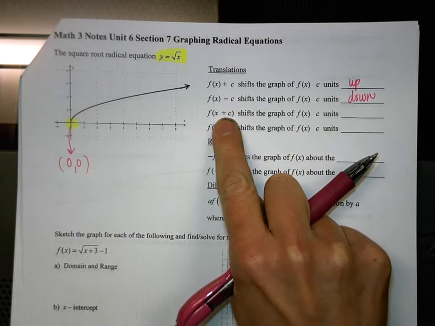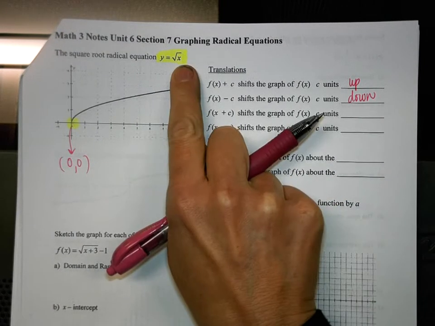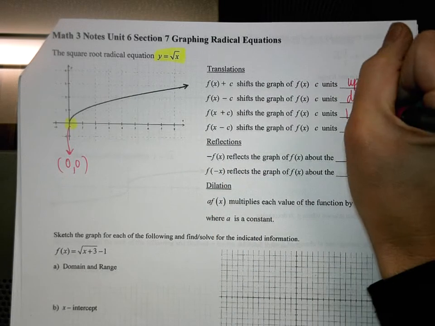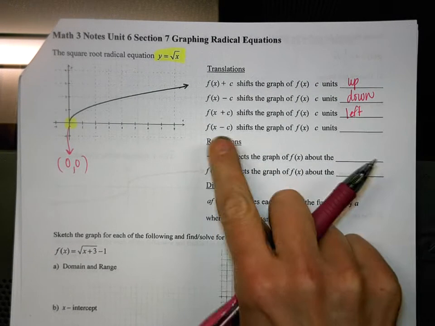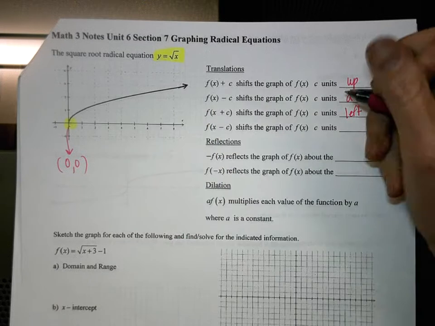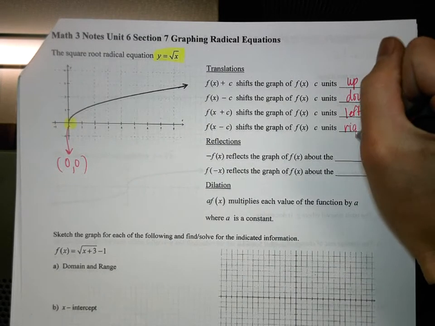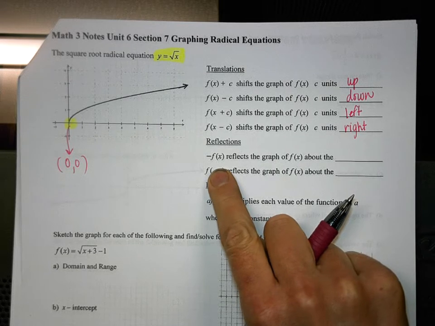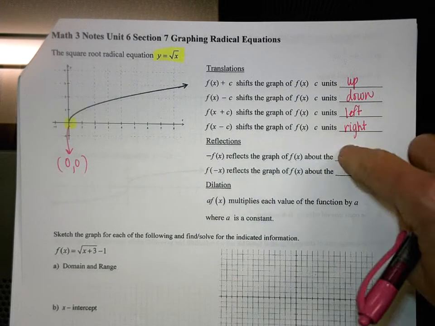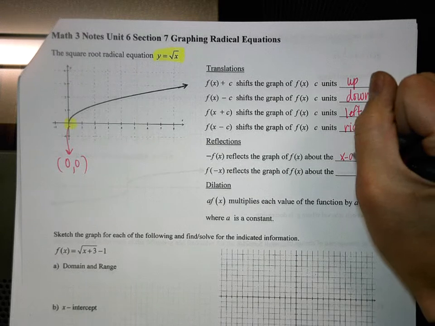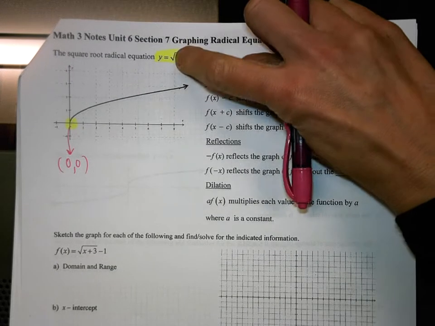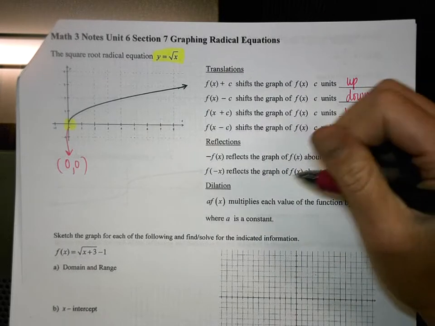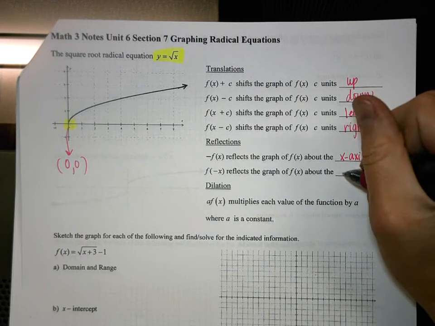Remember that if you're adding with x here, so you had like plus some value inside here, it actually would be shifting to the left because we set that equal to 0. And the minus c inside like that, you would be shifting to the right. Anytime you have a negative in front of the function, that will reflect it about the x-axis. So that would be kind of a negative in front of there. And then anytime you have a negative x inside here, it will reflect it about the y-axis.